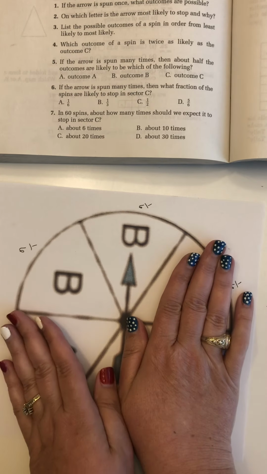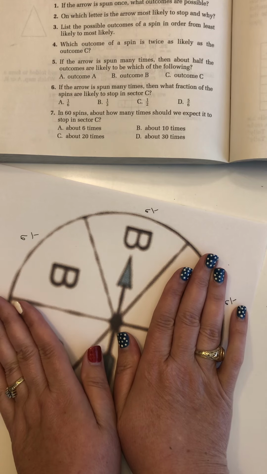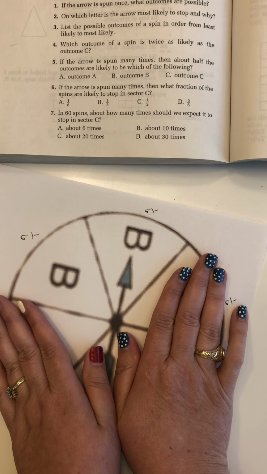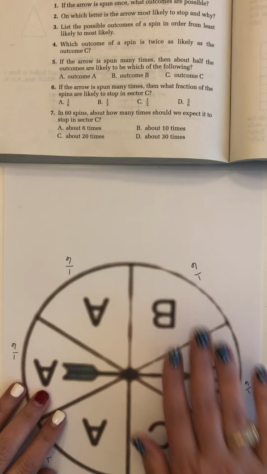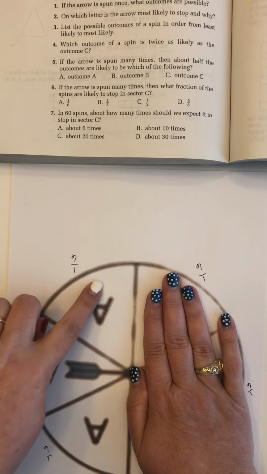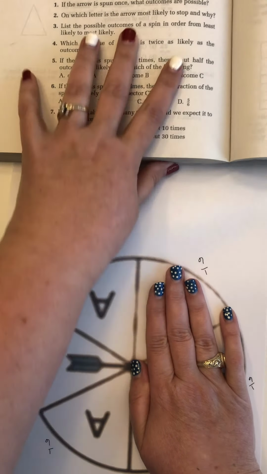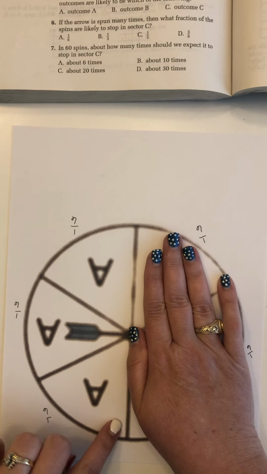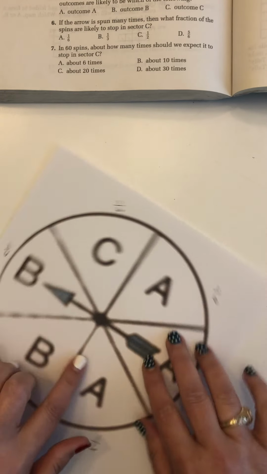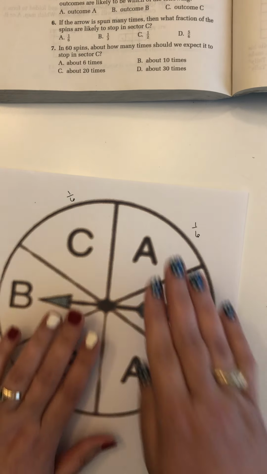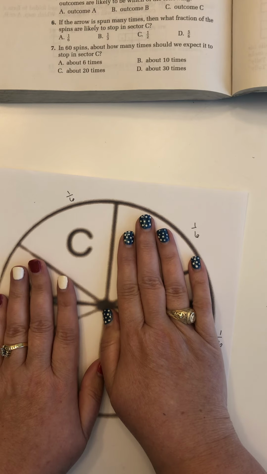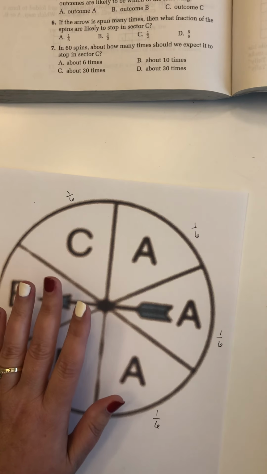And if it's B, it's got a little bit bigger section to stop in. And if it's A, it's got this whole side over here it could stop in. So that's a lot bigger section. So the least likely place for it to land is in that little bitty section of C.